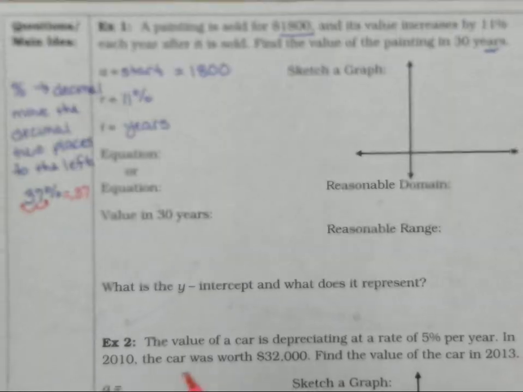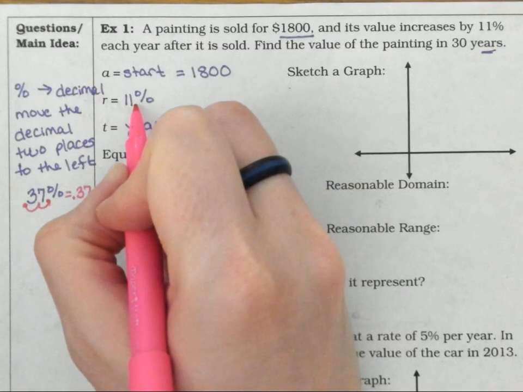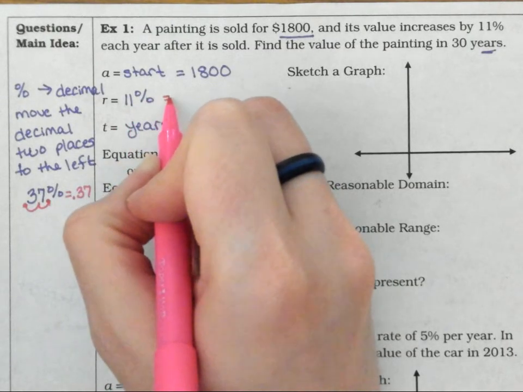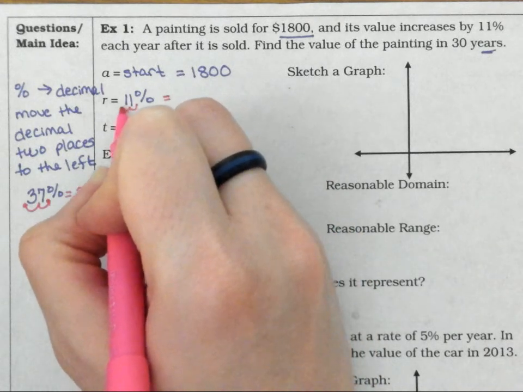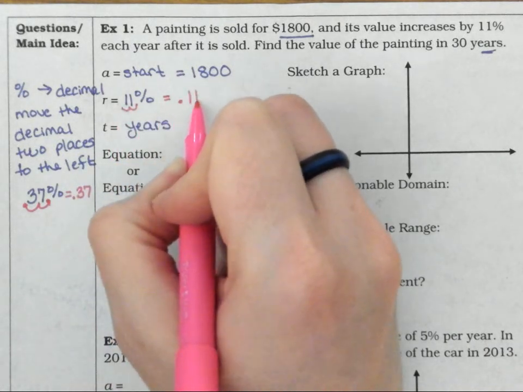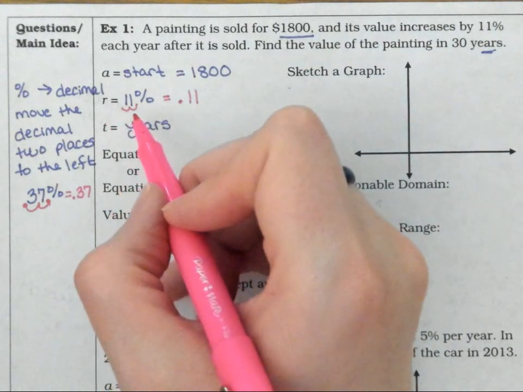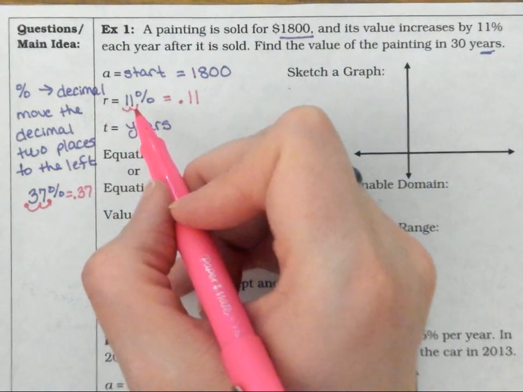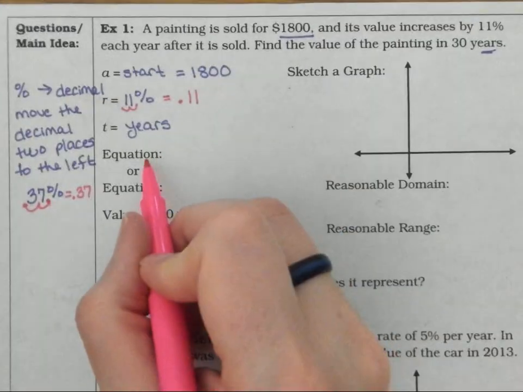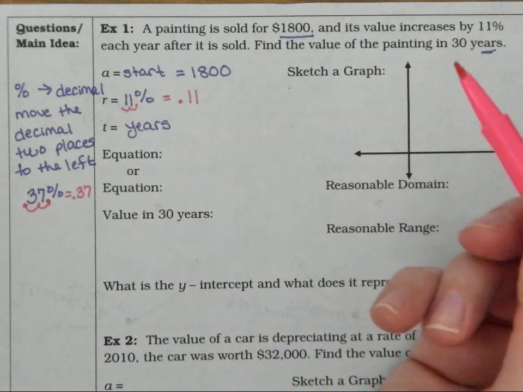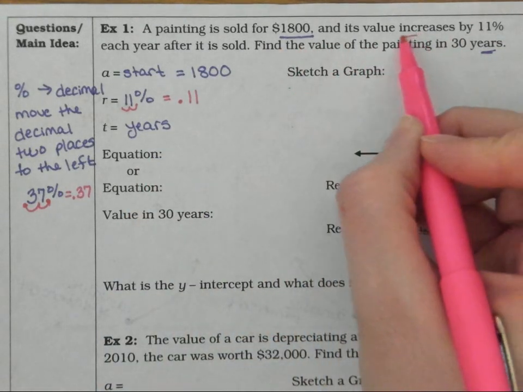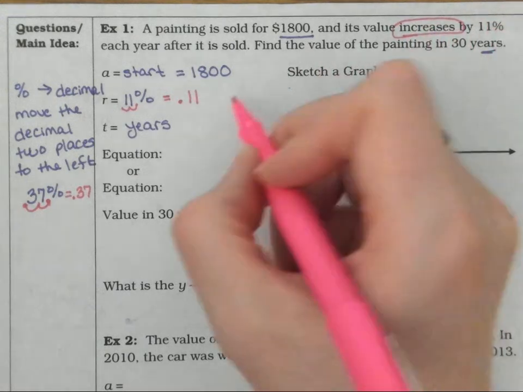Okay? So here, 11%, we're going to write this as a decimal, and so I'm going to move it 2 places, and it becomes 0.11. We cannot put percents into our formula. So for our equation, I also need to know, is it growing or is it decaying? And it says my value is increasing.